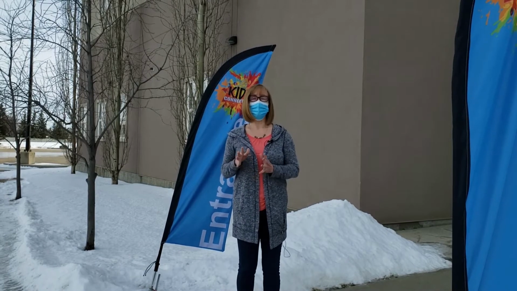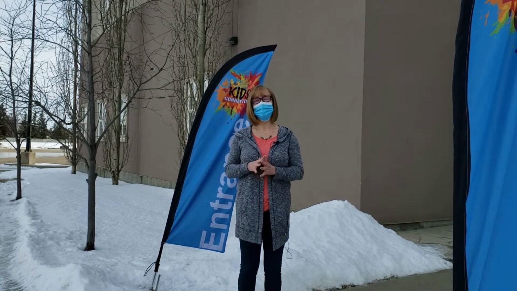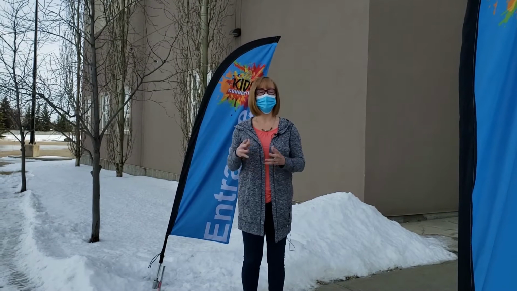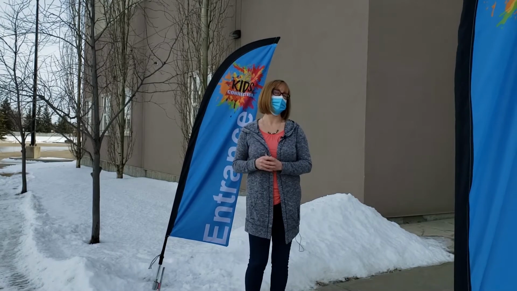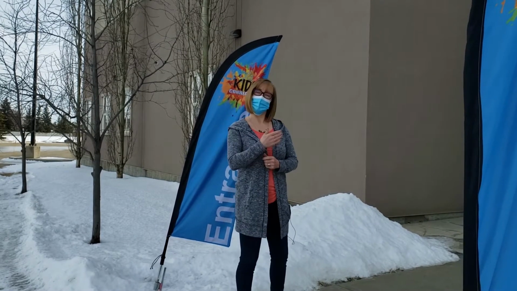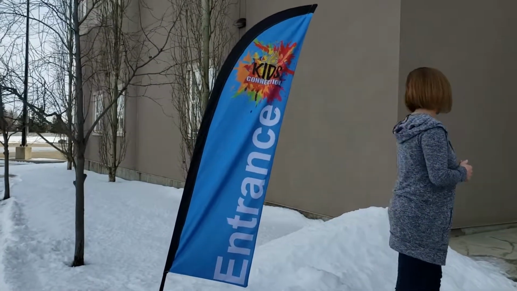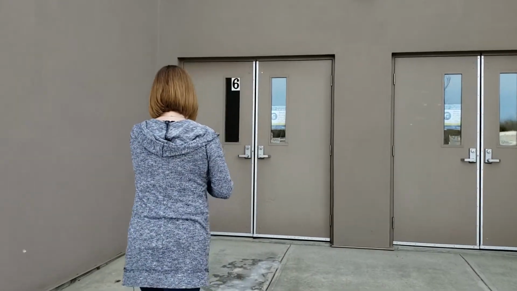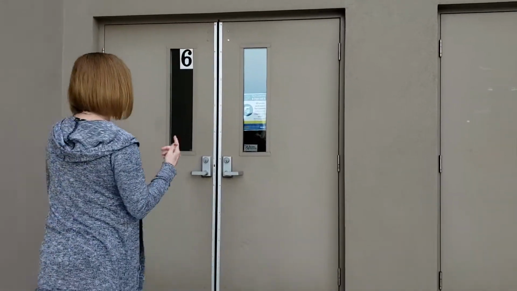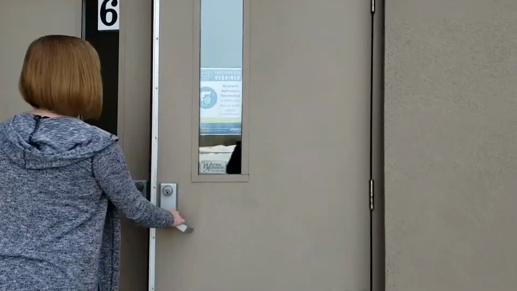And so we are creating 2 cohorts. And so we're going to have signing look a little different, but we want to start here. As you arrive, this is the entrance for all Kids Connection families. So let's go on inside. As we enter here, we're going to be close to the elementary door.